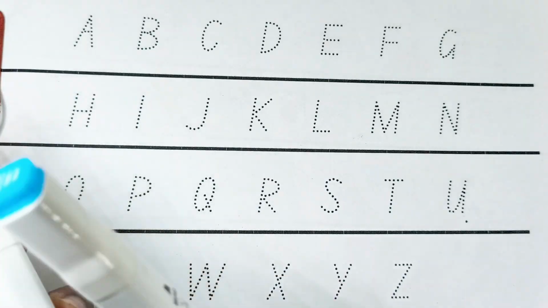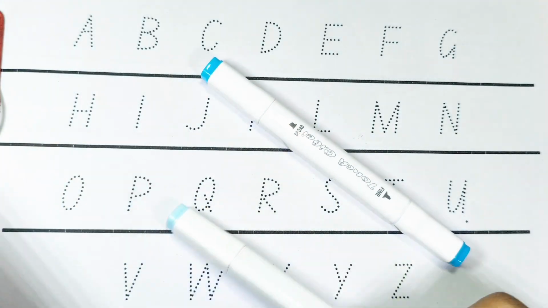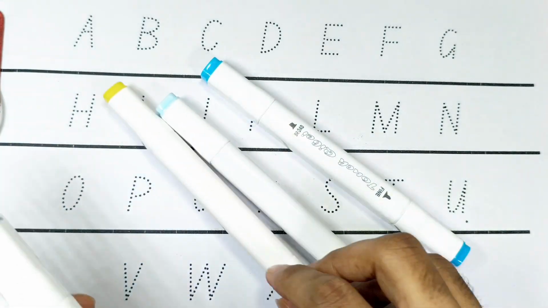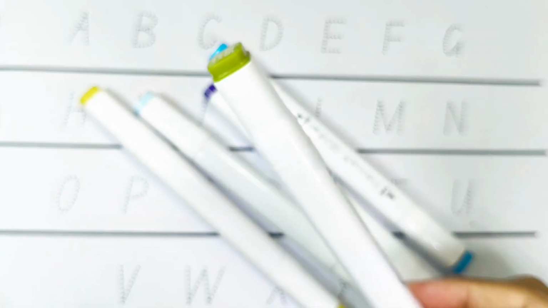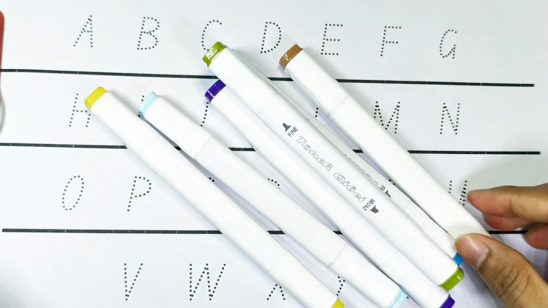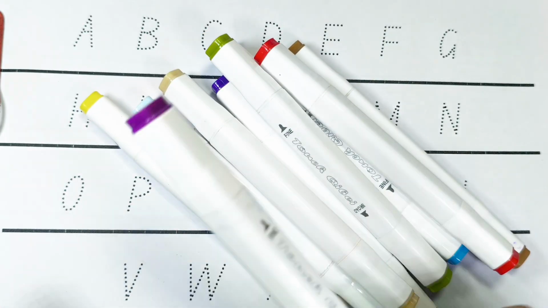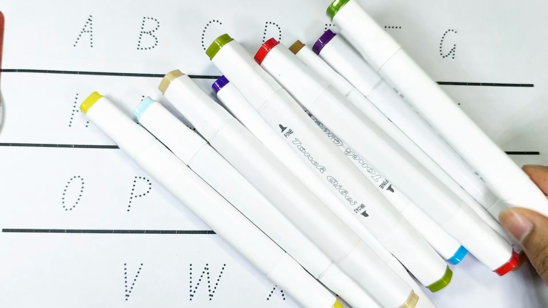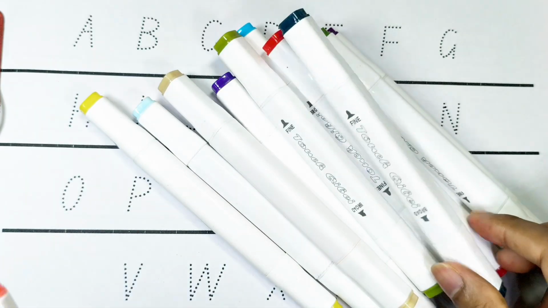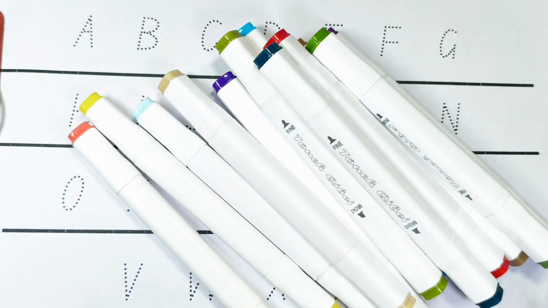Stay with us. Baby blue color, mint blue color, yellow color, light violet color. The next one is yellow green color, rose pink color, geranium color, cream color, vivid purple color, deep olive green color, forest green color, and the last one is scarlet color.